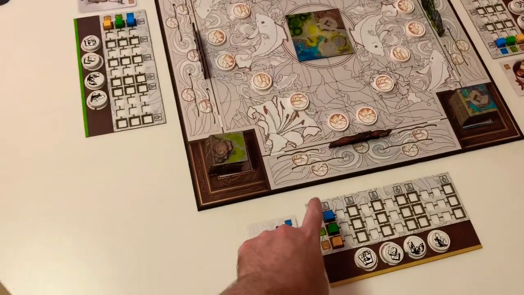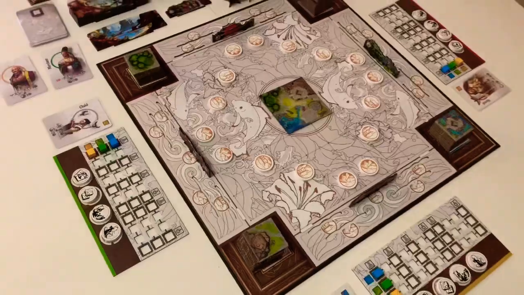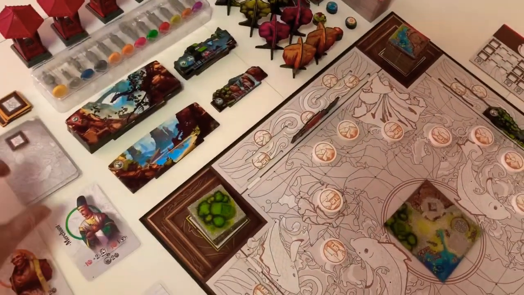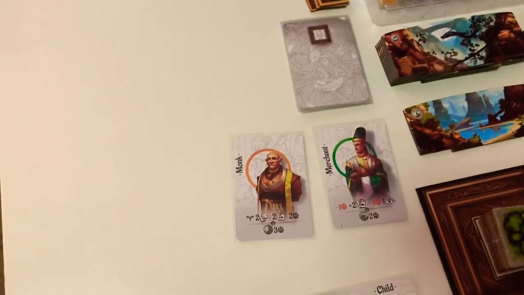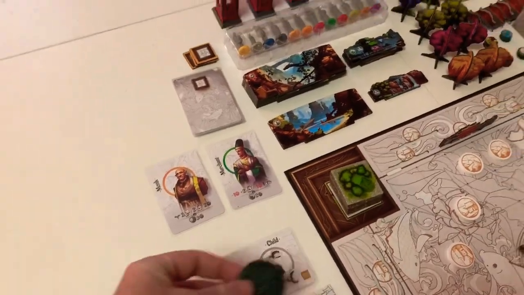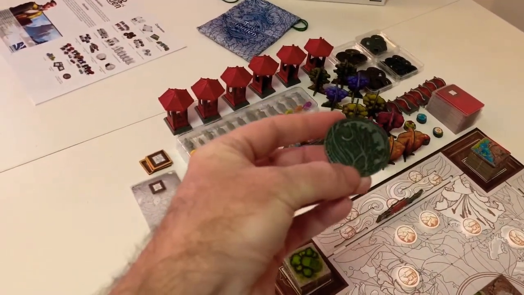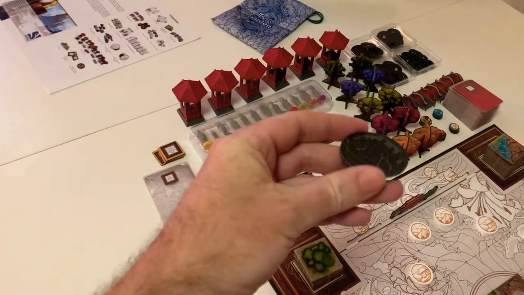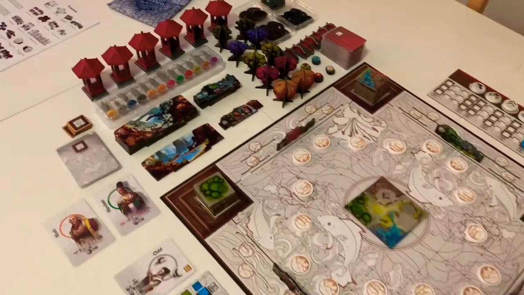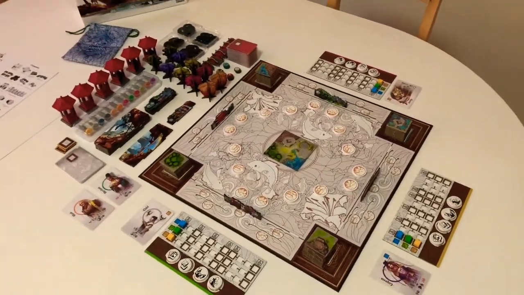Each of these characters will have their element pushed across depending on their starting character. You also make sure that you lay out 2 characters to start with. The first player, which according to the rules is the last person to visit China, will get the engineer's token, and they will be the first player of the game. And that's how you set up a game of Tang Garden.